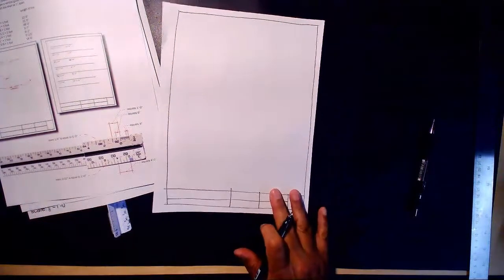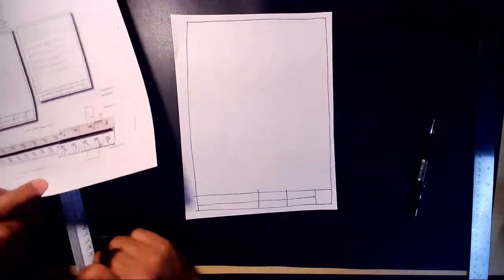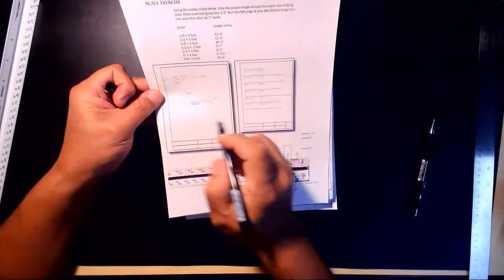You will create a title block using the measurement from the previous handout. And then please follow these directions specifically.